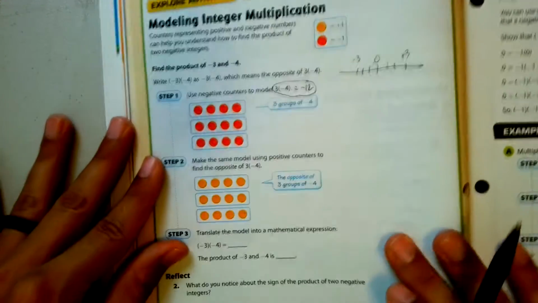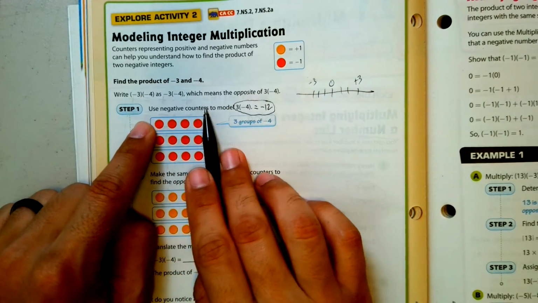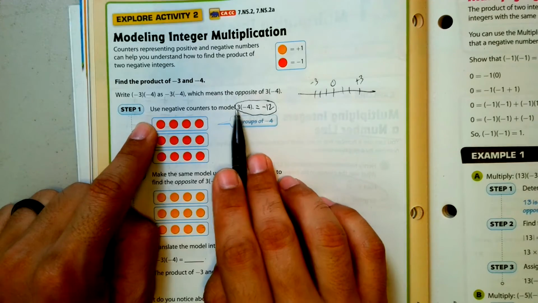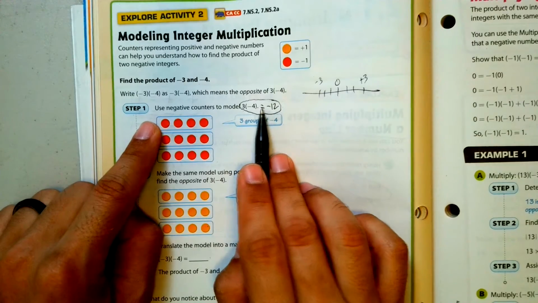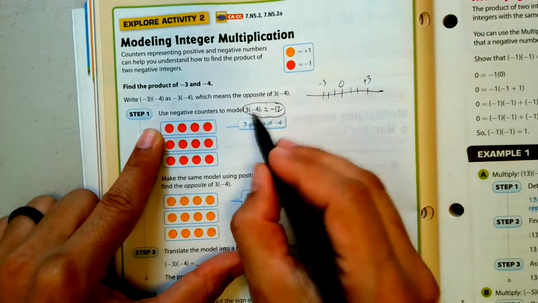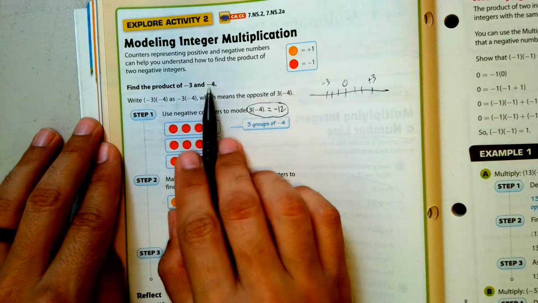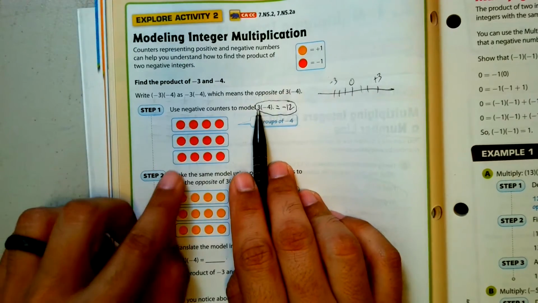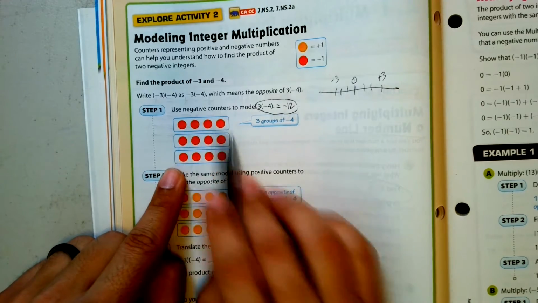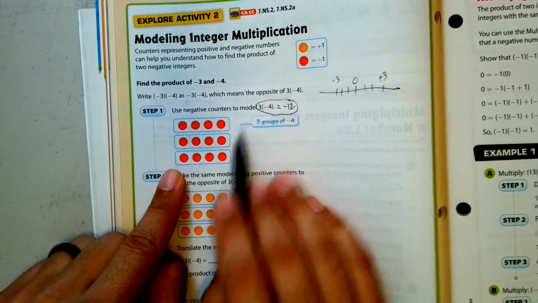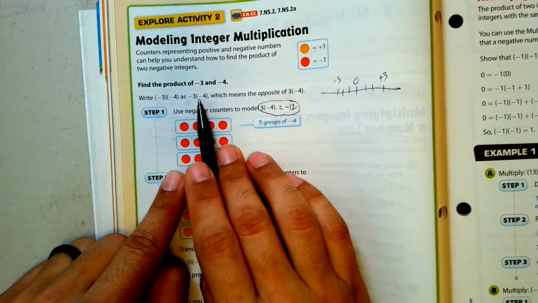Cool? So what we want to do is pay attention to the fact that we're using negative counters to model 3 groups of -4. Even though we know it's going to equal -12, that isn't the problem we're trying to solve. We're trying to find the product of -3 and -4. So if we know that 3 groups of -4 is going to equal 12 negatives, then what is the opposite of that? What is -3 groups of -4?